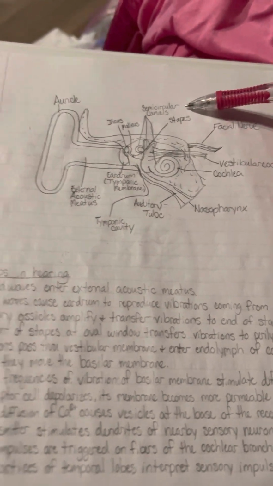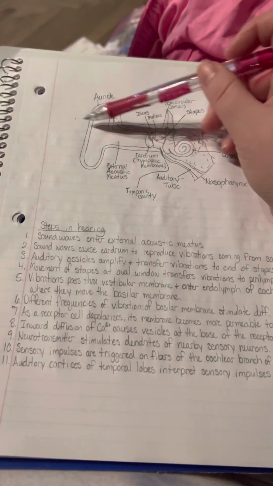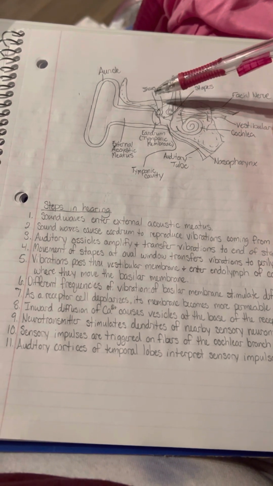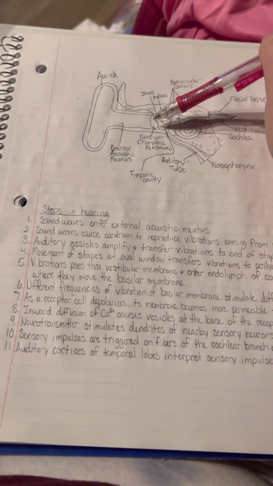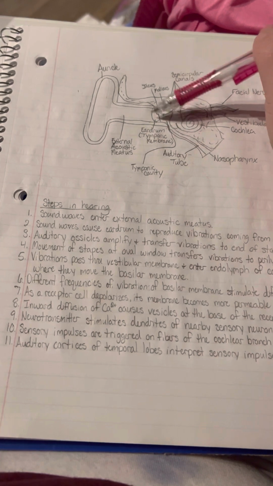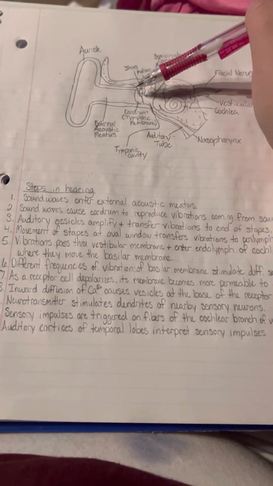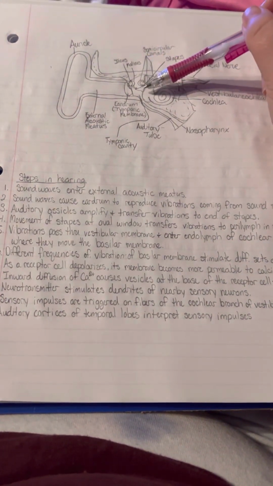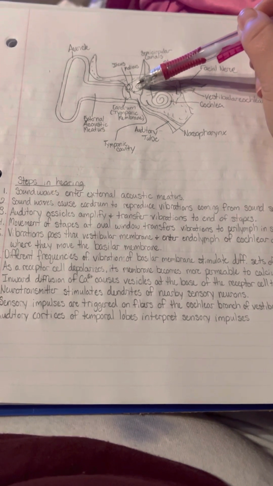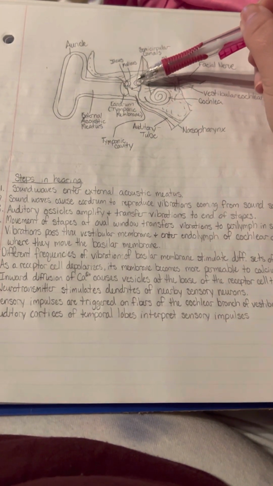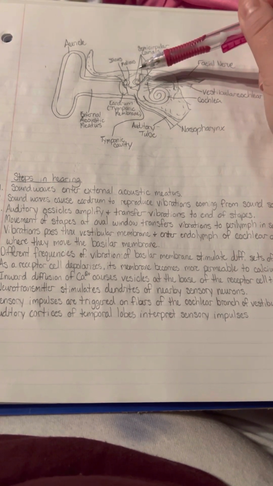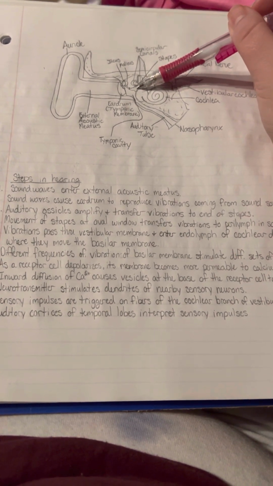How hearing works. Sound waves enter the auricle through the external acoustic meatus, hitting the drum. The drum then vibrates to reproduce the sound from that source. Then the auditory ossicles, or the bones in our ears, amplify, vibrate together, and transfer vibrations to the end of the stapes.